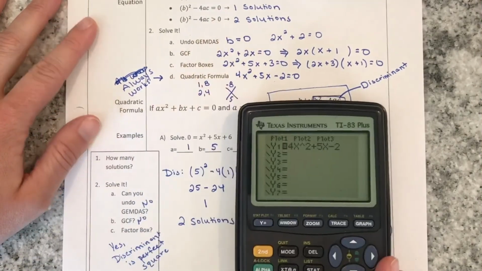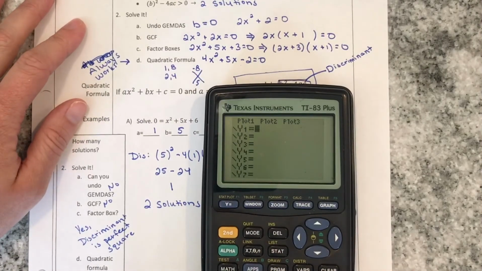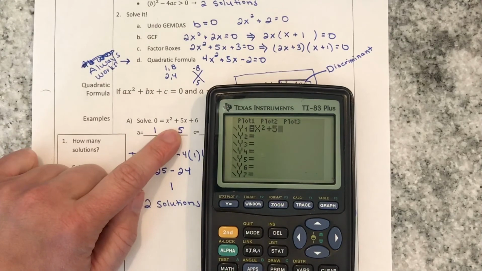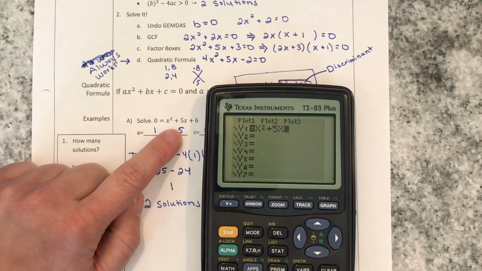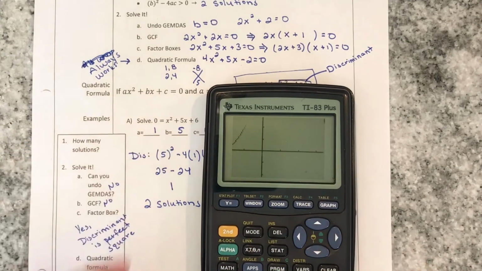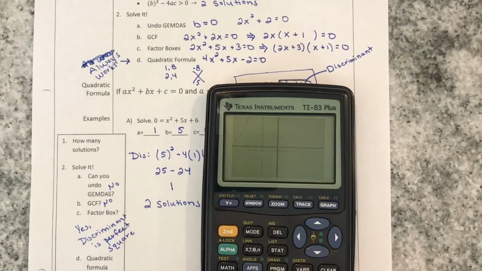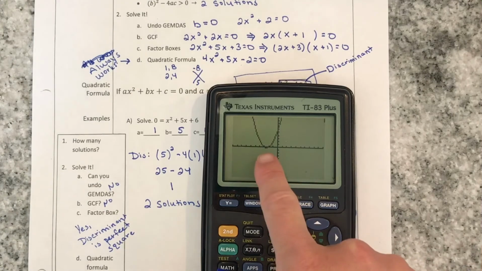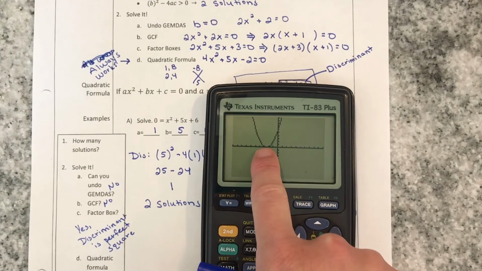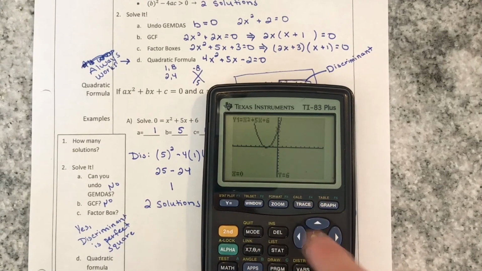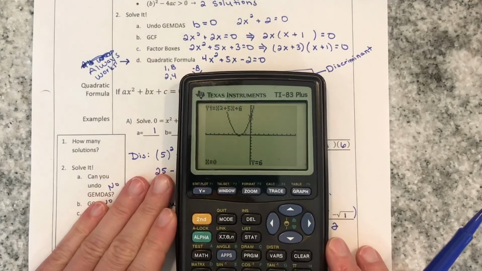Or if you have the ability to do it on a graphing calculator, you can type in your equation, graph it, maybe change your window, and you'll notice it's crossing at -3 and -2. And if you're not convinced, you could always trace it.